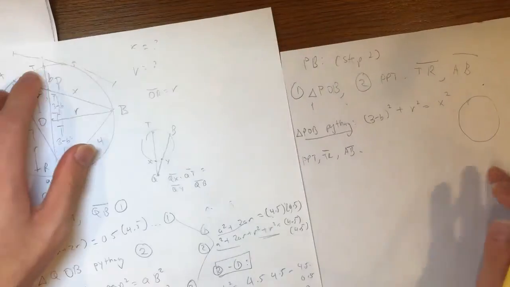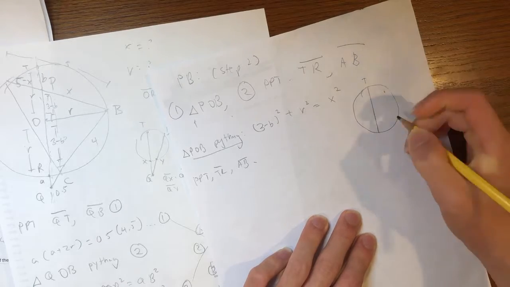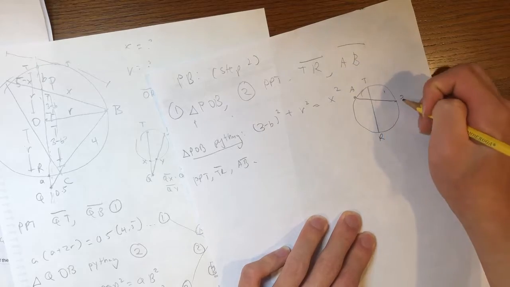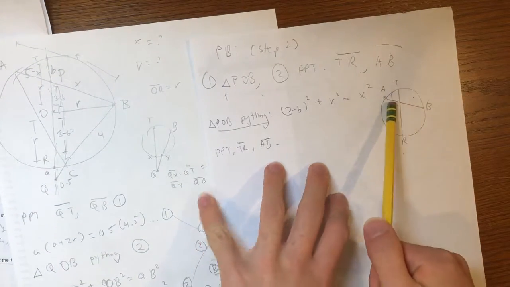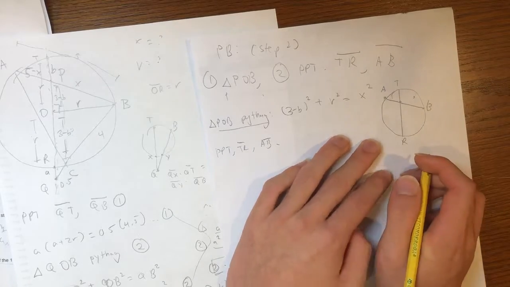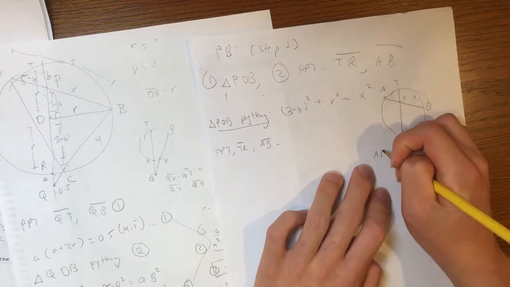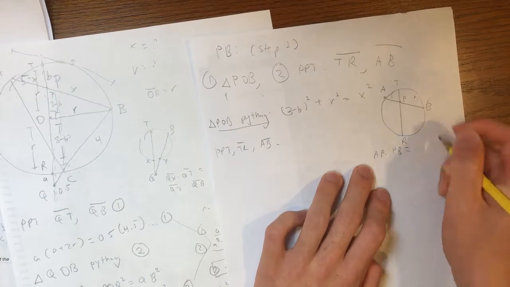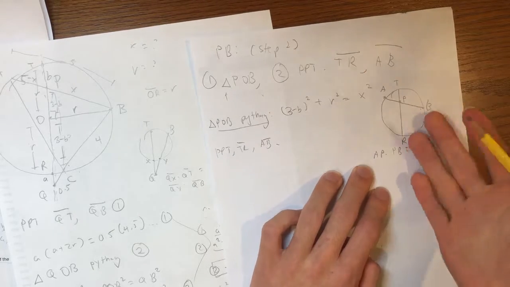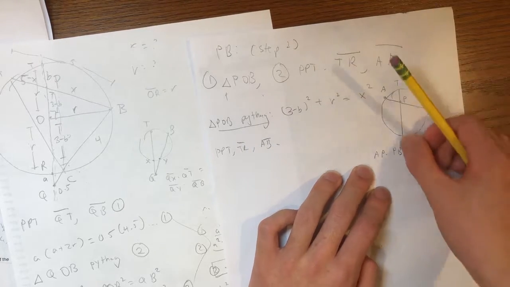TR would be over here, and AB is over here, so we would get something like this. If we want to find the relationship, let's call this intersection point P. What we would get is AP times PB is equal to TP times PR by power of a point for an intersection inside of a circle. So this segment times this segment is equal to this segment times this segment.